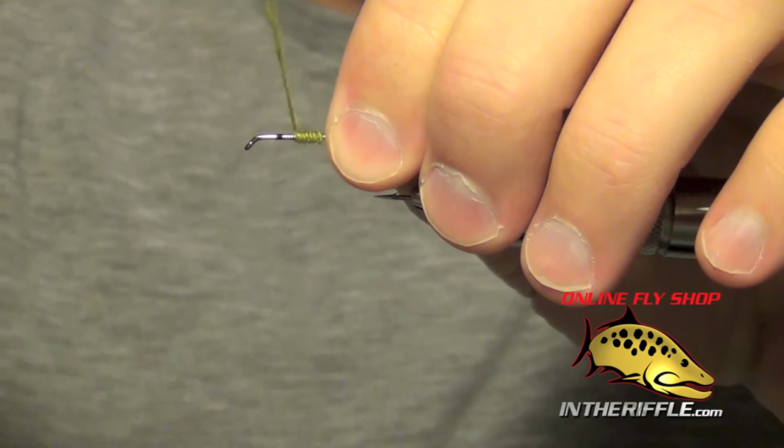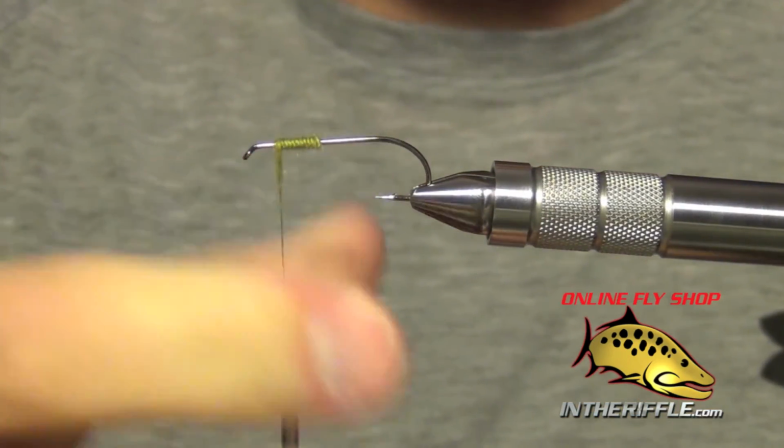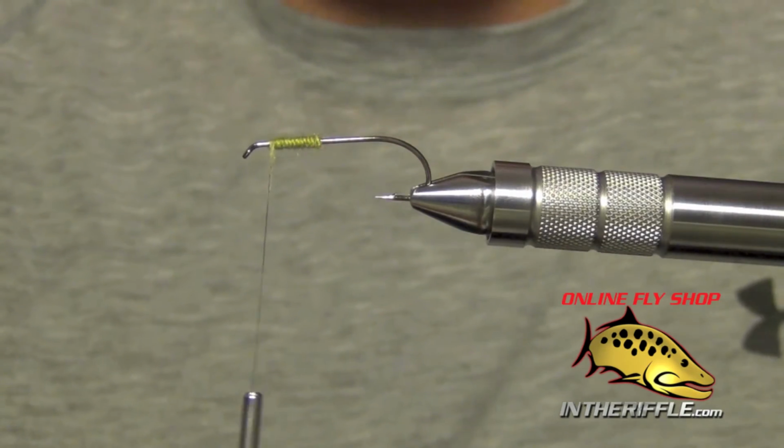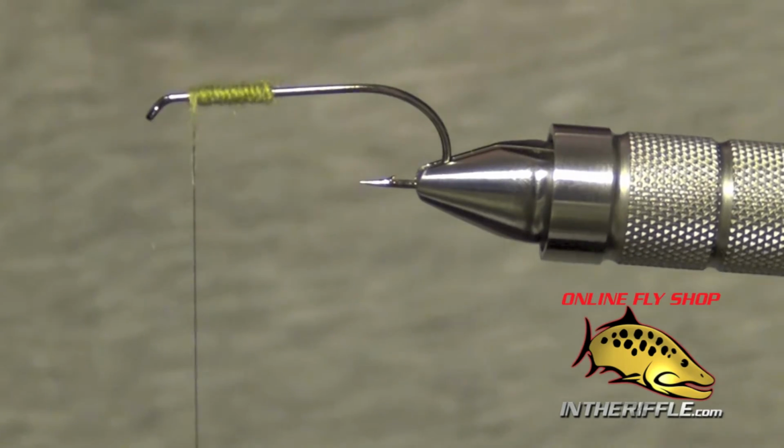You can see there I'm kind of getting little segments with my dubbing. That is because it is really the best way to get a nice tight dubbing loop.